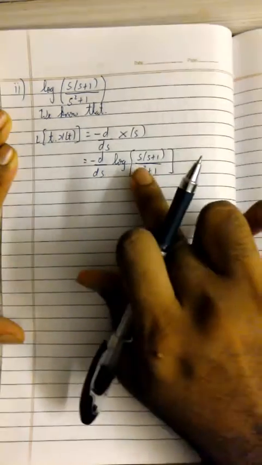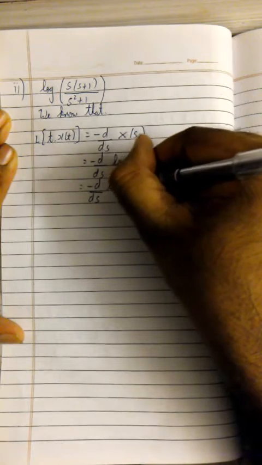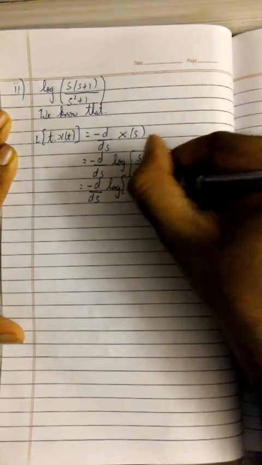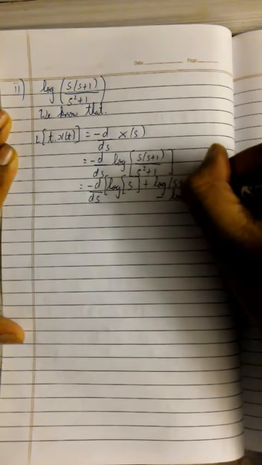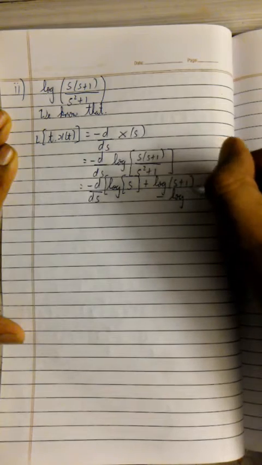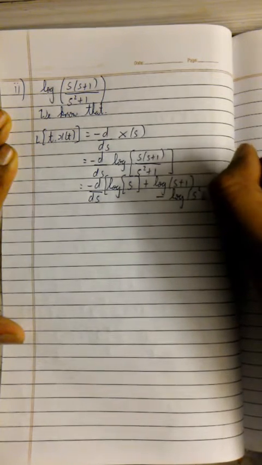Okay, so now I'm going to expand this log function, so this becomes minus d by ds of log of s plus log of s plus 1, minus log of the denominator, so minus log of s square plus 1. Okay, this is how we write.